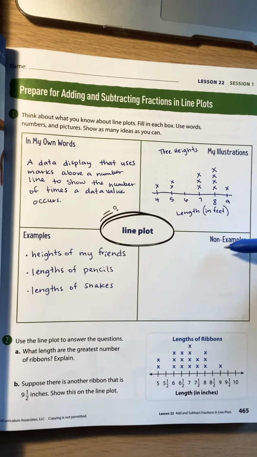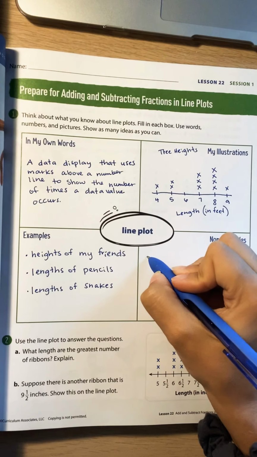Okay, so what about non-examples? What are things that I can't show with a line plot? I can't show the sports I play.